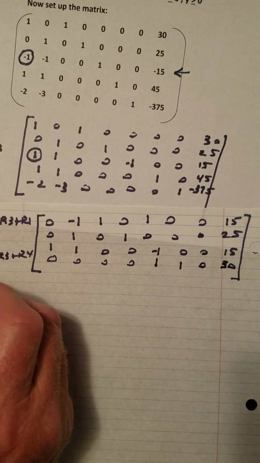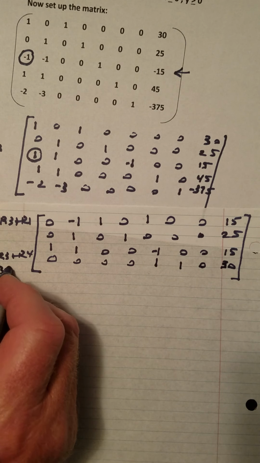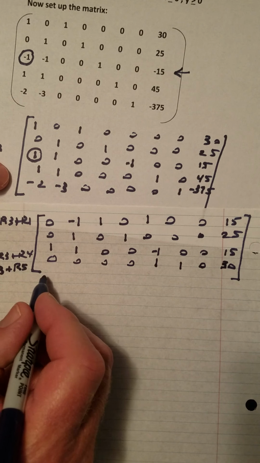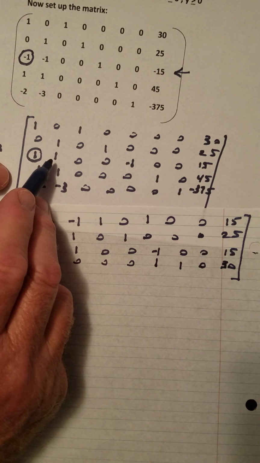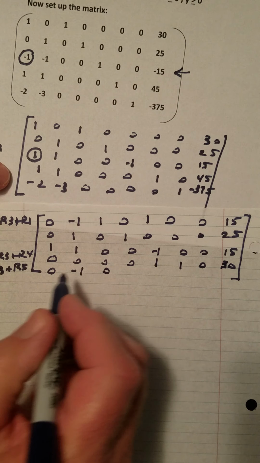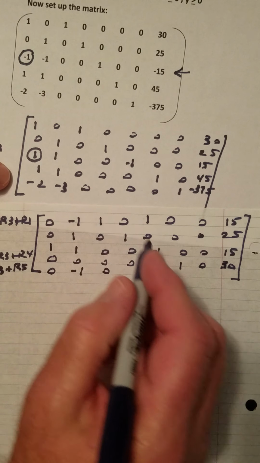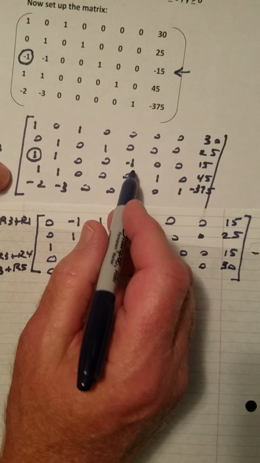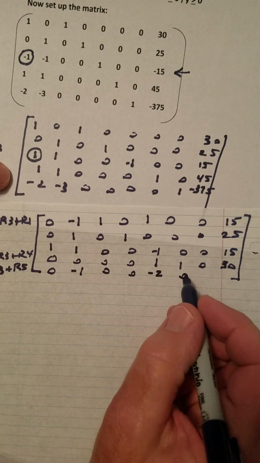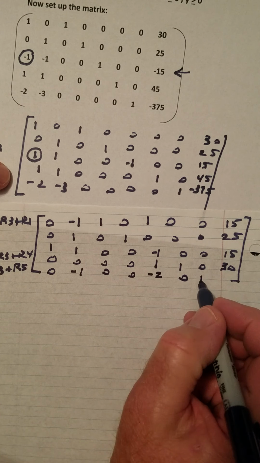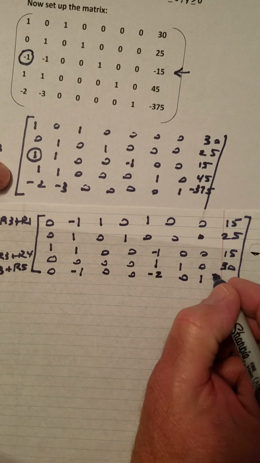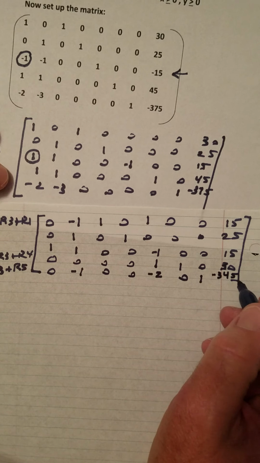And then the bottom row, we're going to take 2 times row 3, add it to row 5. 2 times 1 is 2, plus negative 2 is 0. 2 times 1 is 2. 2 plus negative 3 is negative 1. 2 times 0 is 0, plus 0 is 0. 2 times 0 is 0, plus 0 is 0. 2 times negative 1 is negative 2, plus 0 is negative 2. 2 times 0 is 0, plus 0 is 0. 2 times 0 is 0, plus 1 is 1. 2 times 15 is 30. 30 plus negative 375 is negative 345.